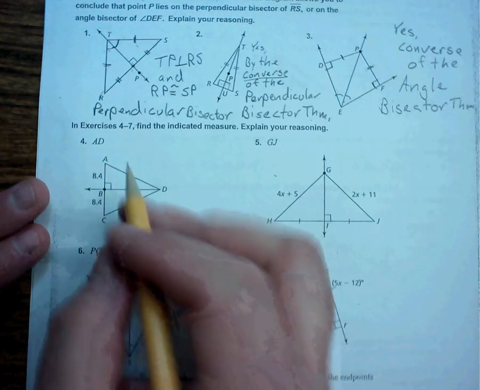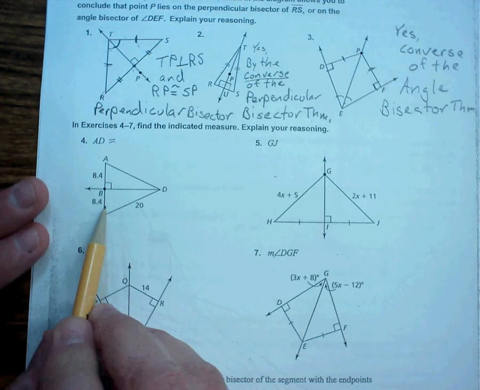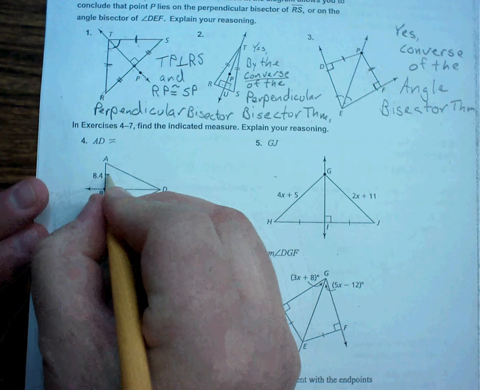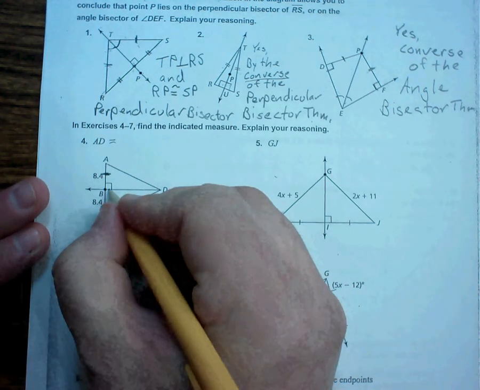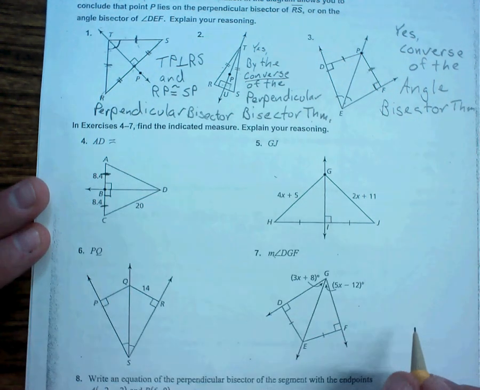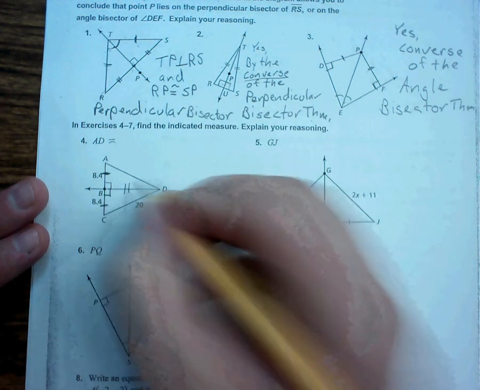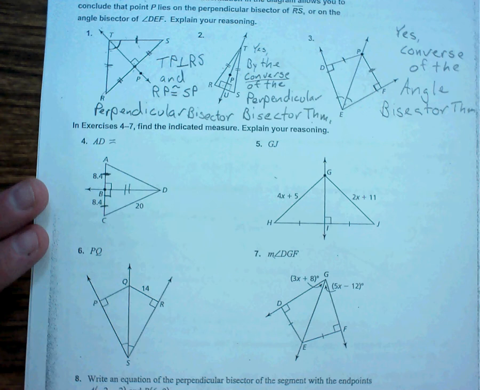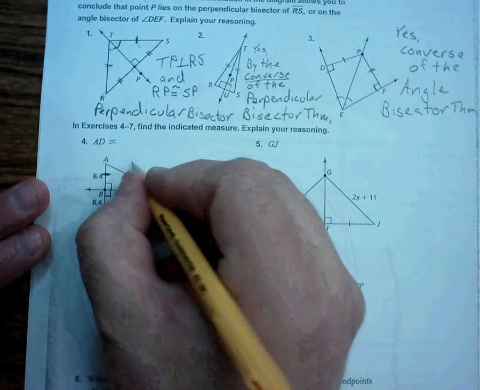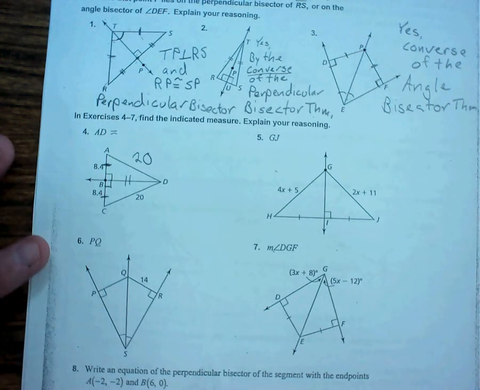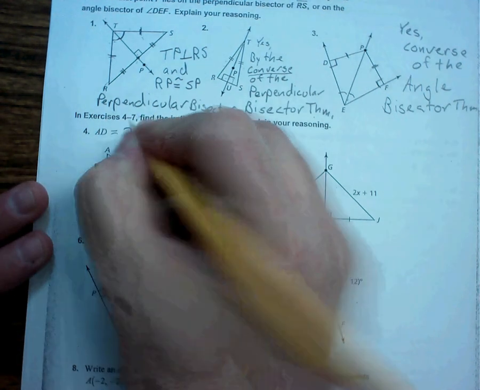So with all that being said, this is 8.4, this is 8.4. I know that these two are congruent. I know that this is a 90-degree angle. And even if I just use my triangle theorems, this line is congruent to itself. So I have side angle side. That means that those two little triangles are congruent. So what is AD? 20. See how that works? You got to look for the clues. Okay? So AD is equal to 20.